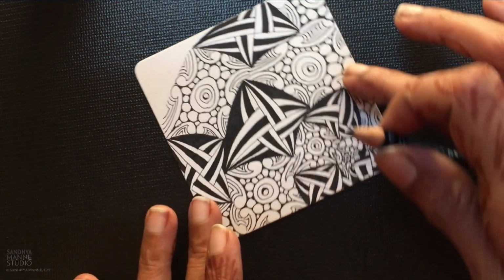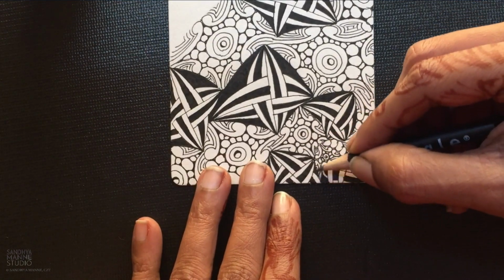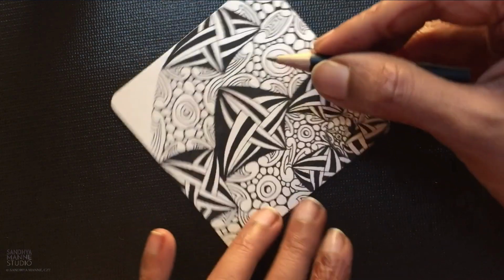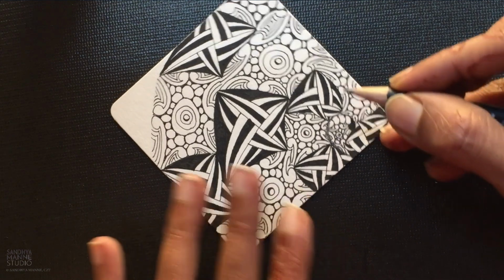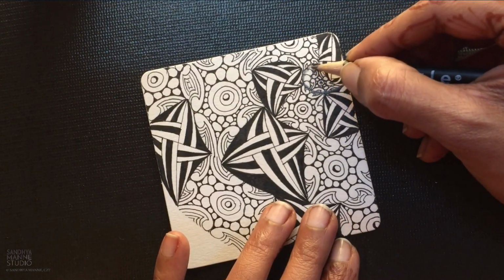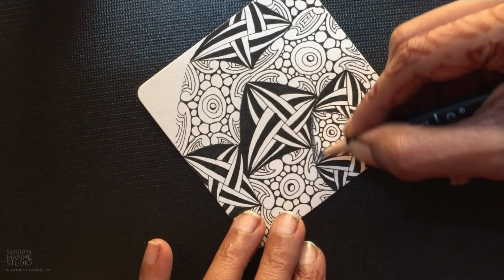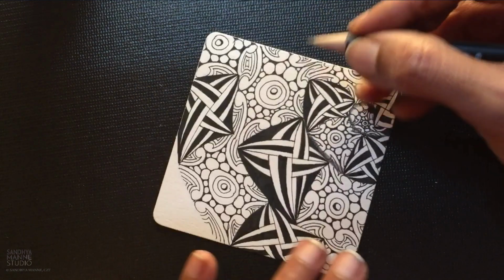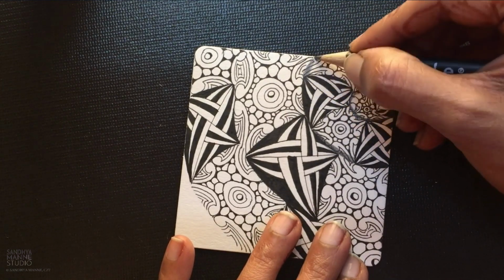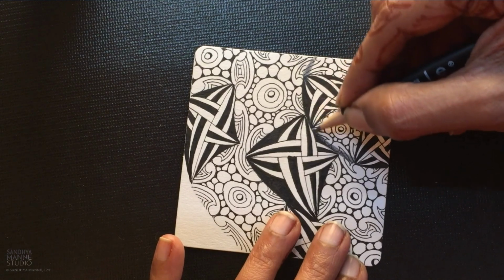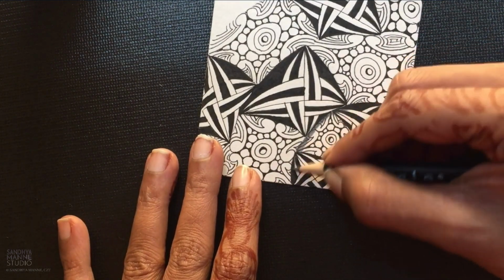So for shading, we are going to go along this loop, or the string line that we created, right? So I'm going to go along that. So it's all black here. I'm not going to worry too much about that, but over here and here I'm going to add in some pencil. Same thing on this side.